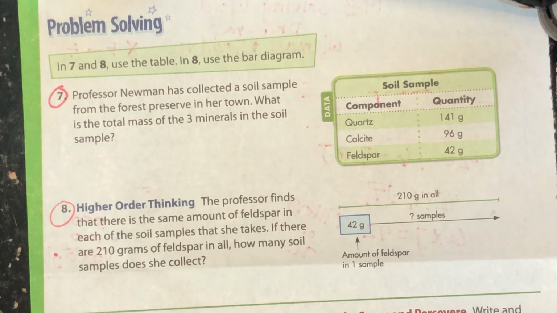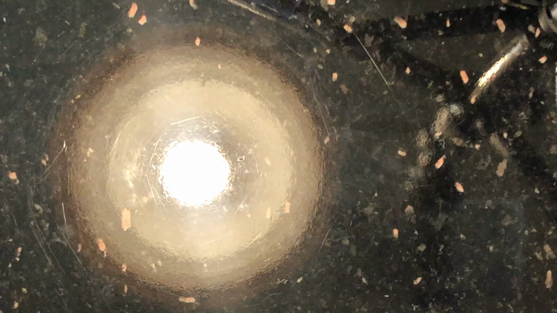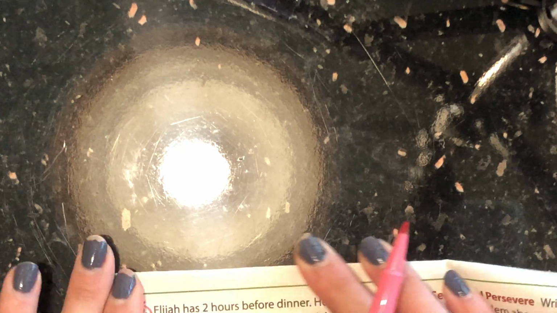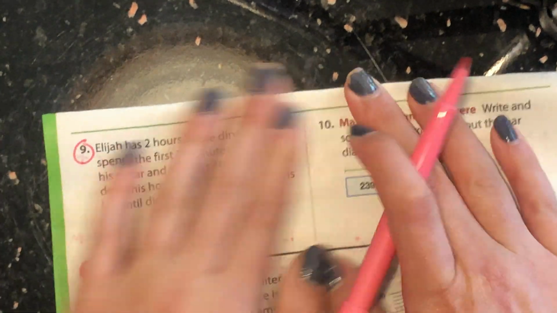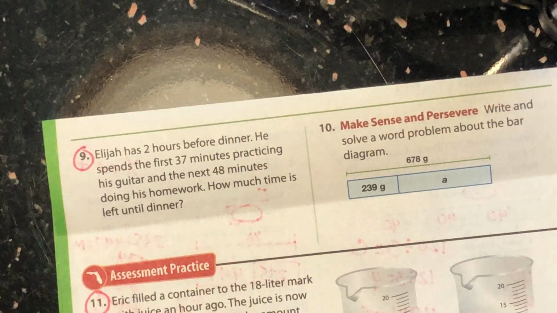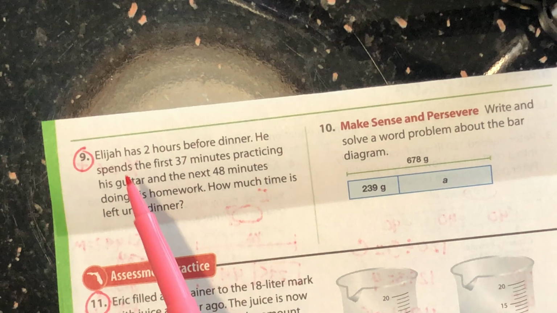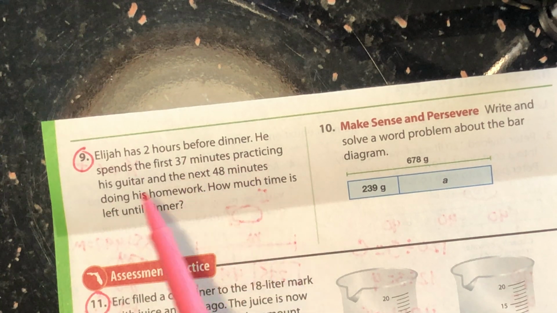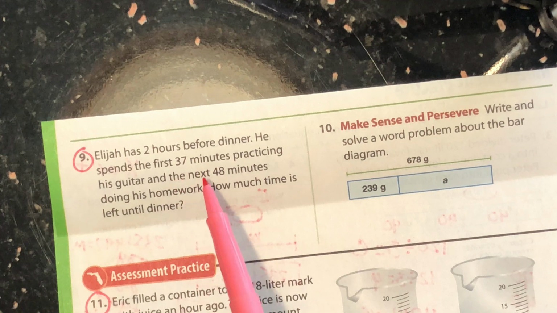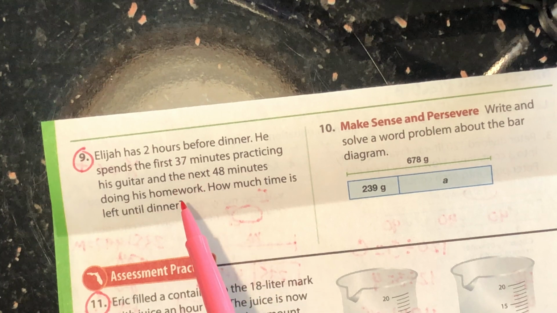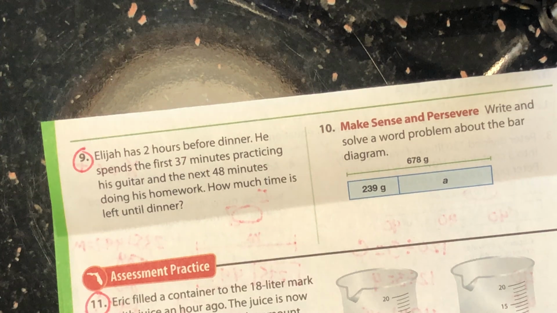Okay, so I did want to do this review question back here, number 9. This is an elapsed time one. Elijah has 2 hours before dinner, and he spends the first 37 minutes practicing his guitar and the next 48 minutes doing his homework. How much time is left until dinner? So this one is tricky because it's a 2-part problem.